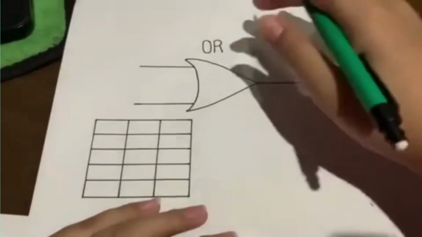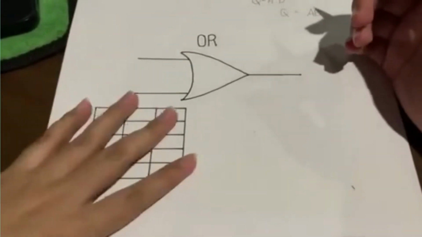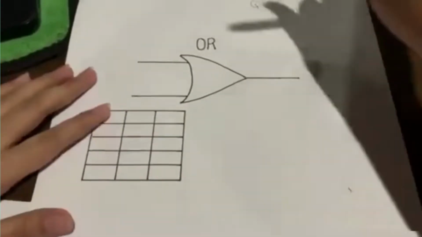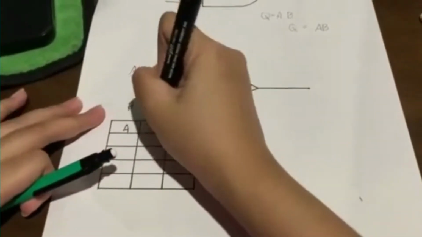Next is the OR gate. An OR gate can have 2 or more inputs. In my example here, there are only 2 inputs, A and B, and 1 output, which we'll call Q. When we put in 2 zeros, we get a 0 output.